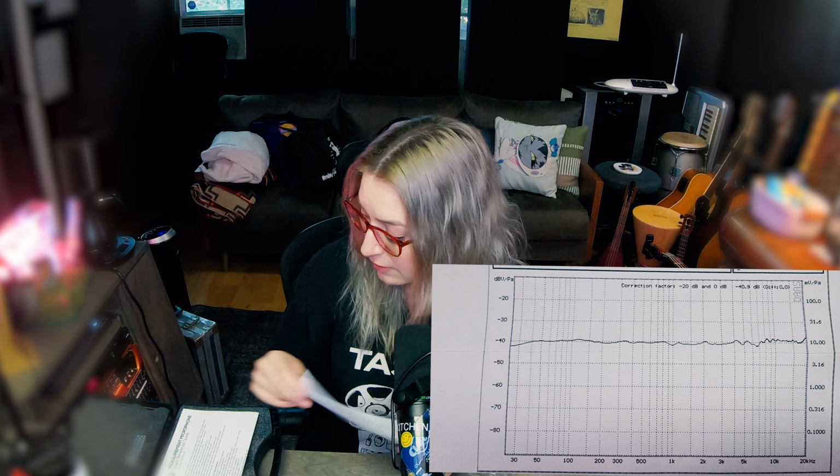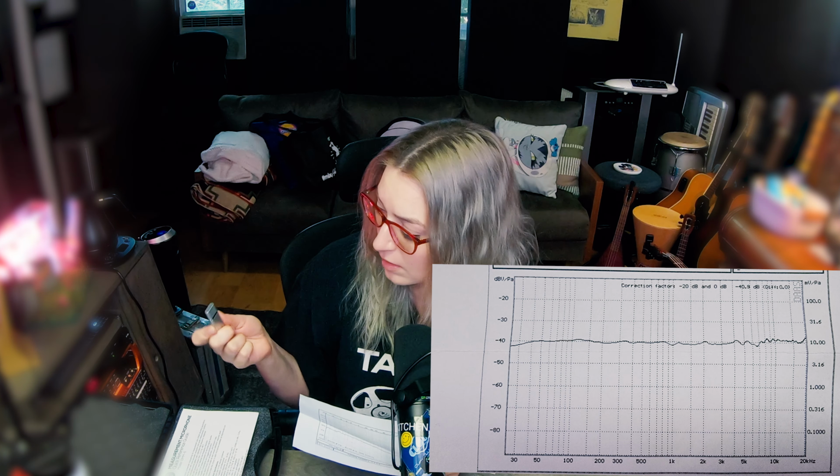Oftentimes these microphones, mine has this, will come with a calibration file that is basically a digital representation of this that you can then load into software, for example, to help counteract any of these minimal effects that the microphone will have. But all that's to say that you can find a frequency response graph for your microphone, even if your microphone doesn't come with one that's printed out. A lot of times they don't, right? But you can go and look up online and see what your frequency response curve is for your microphone.